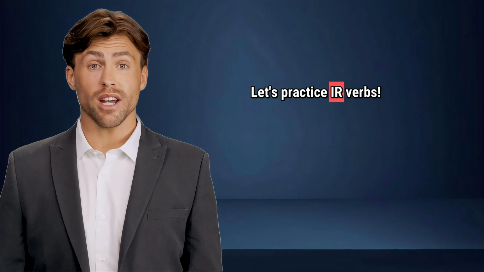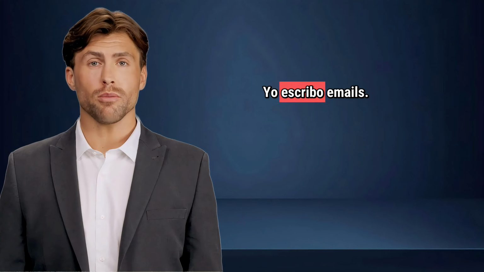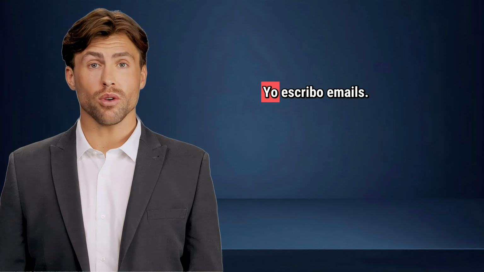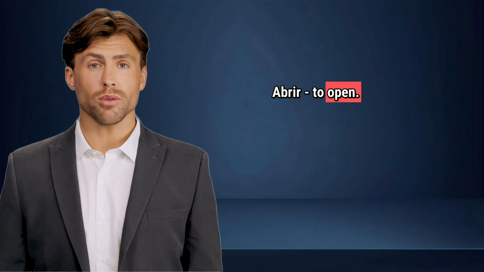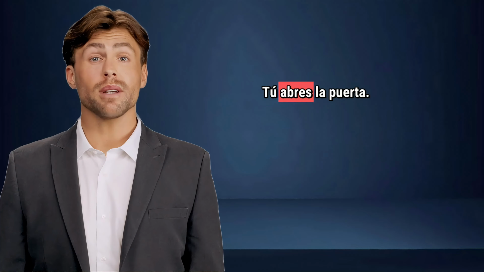Let's practice IR verbs. Escribir, to write. I write emails. Yo escribo emails. Abrir, to open. You open the door. Tú abres la puerta.